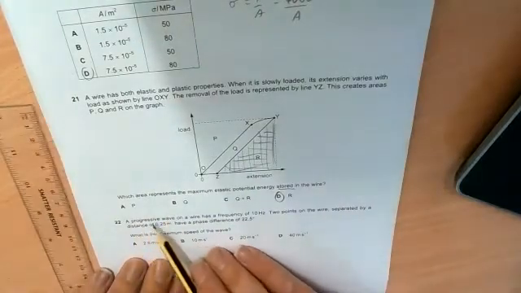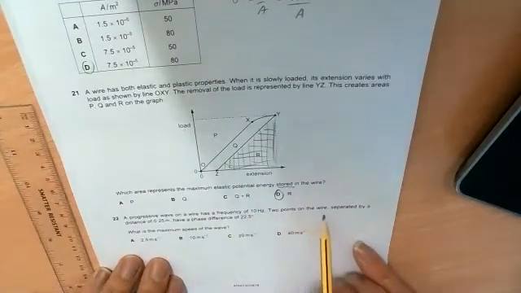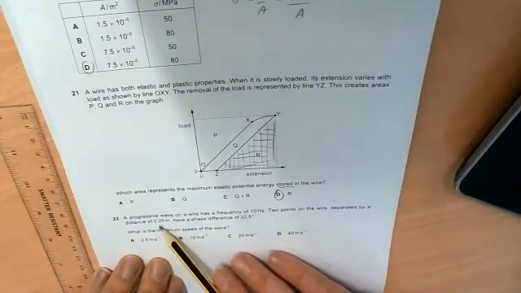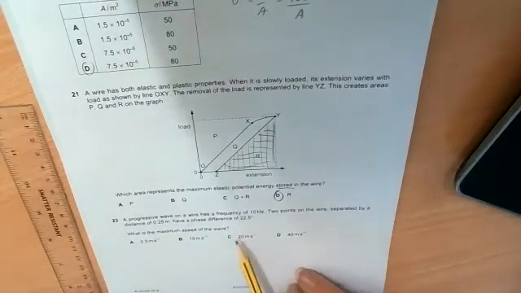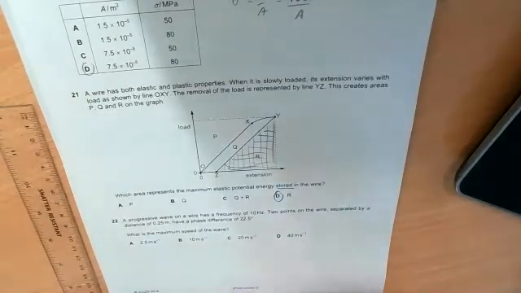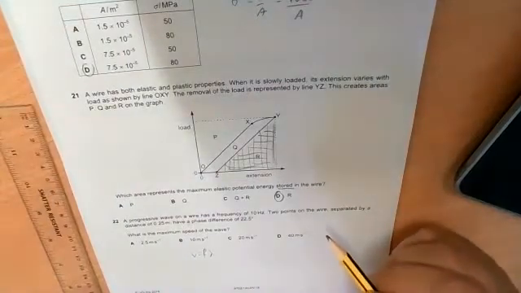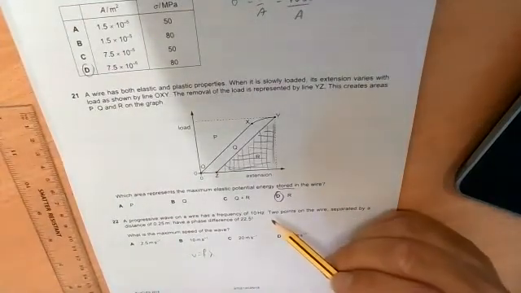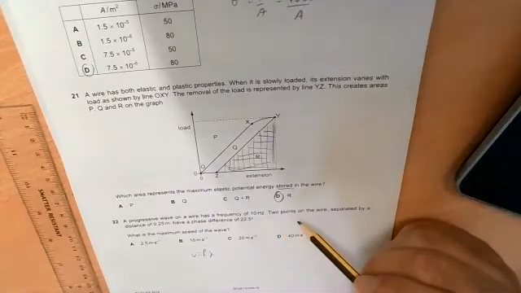Number 22, a progressive wave on a wire has a frequency of 10 hertz. Two points on the wire separated by a distance of 0.25 meters have a phase difference of 22.5 degrees. What's the maximum speed of the wave? If we think about it, v equals f lambda. We know f is 10 hertz, and we know the distance between the two points.